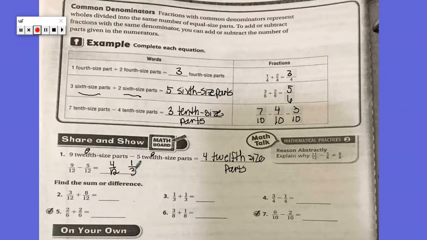Okay, find the sum or difference. 3/12 plus 8/12 would be 11/12, since 8 plus 3 is 11. Next, 1 plus 1 is 2, and our denominators stay the same. Then 3 minus 1 is 2. This is one of those where 2 can go into 4.